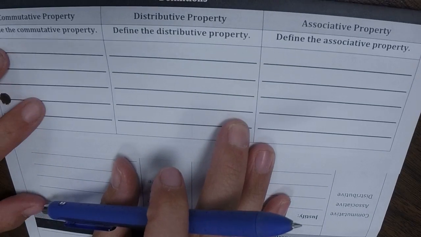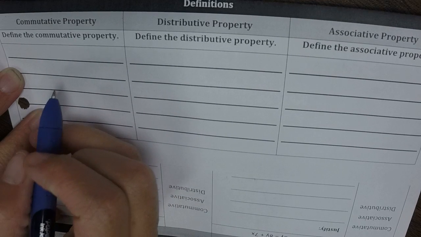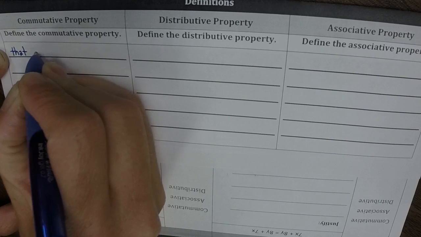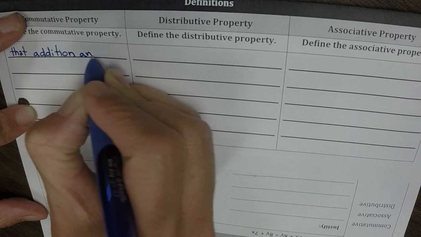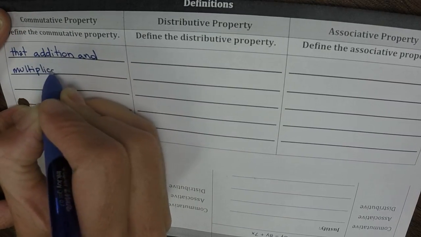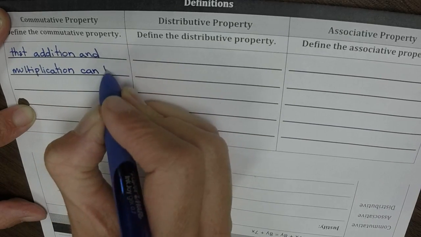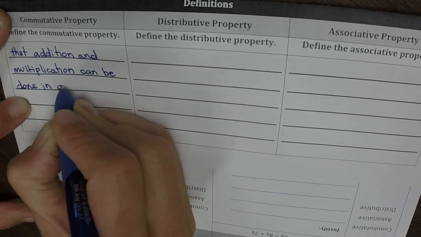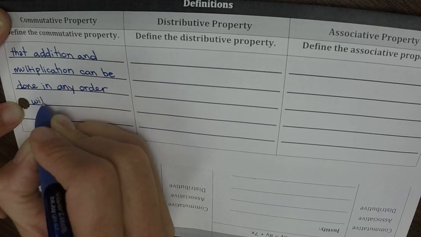So right here at the bottom, it says, let's define the commutative property. So the actual commutative property states that addition and multiplication can be done in any order with the same result.